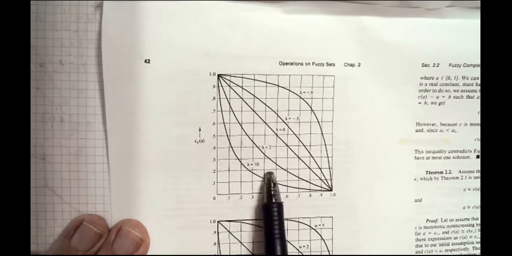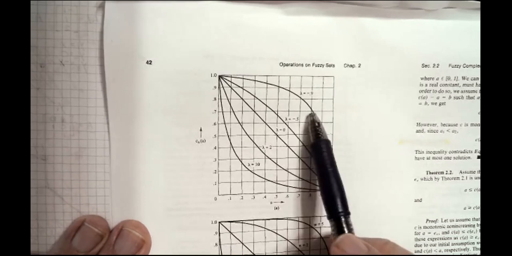And this is what the Sugeno class looks like. Here we have C lambda of A, and here we have A. You'll notice lambda equal to 0 is just what we said, specifically the Zadeh complement. As lambda gets bigger, this complement begins to go down. And you notice that it satisfies all the axioms, right? It's decreasing, it's continuous, and it isn't apparent, but it's involutive. As lambda goes negative, the complement begins to bulge. So this is something that you could use for a fuzzy complement if you wanted to.